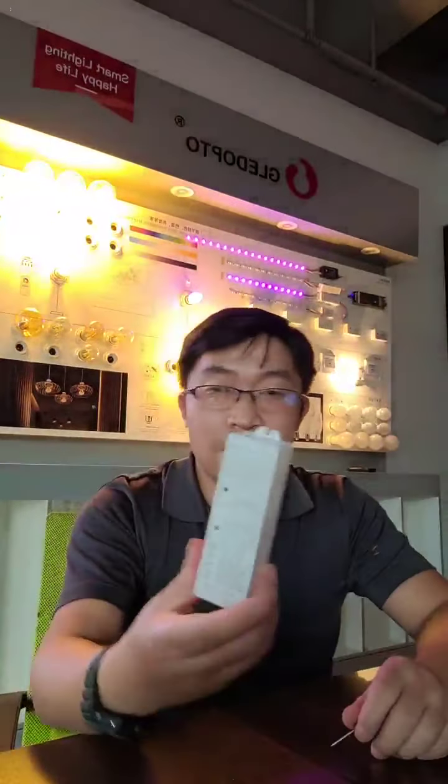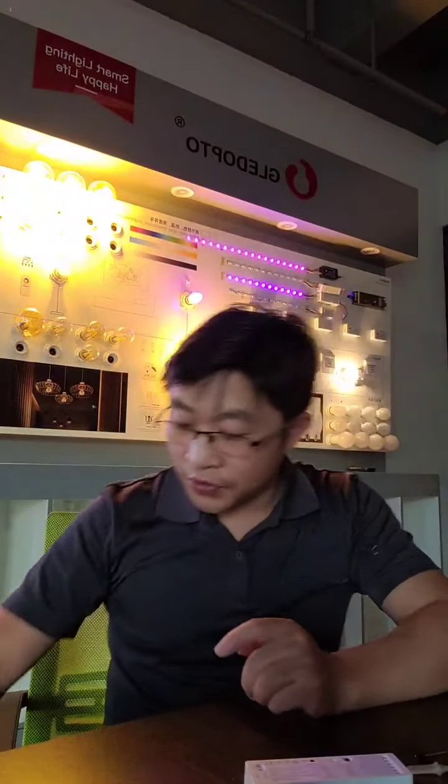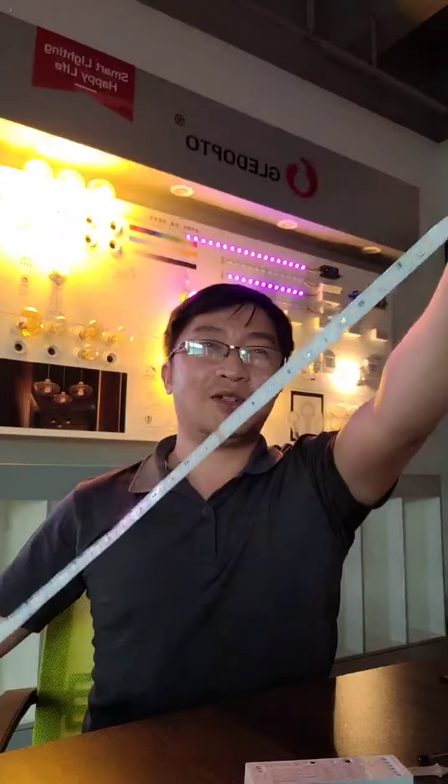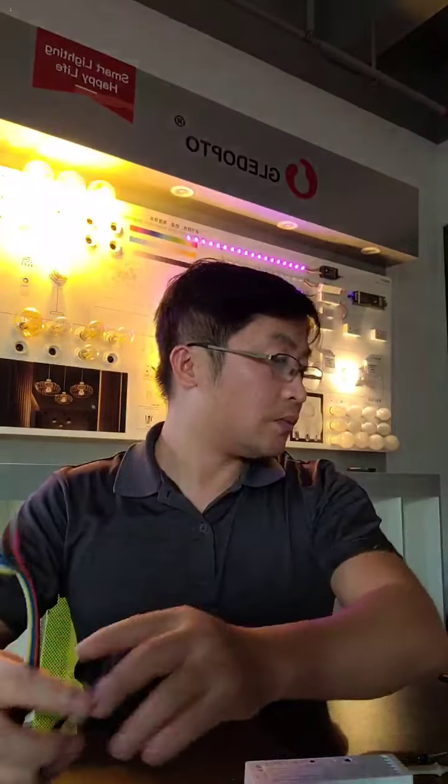So here, controller, two kinds of tools, and also the strips. See the strips, 12-volt strip, RGBCCT strips, and also I have prepared the power supply, 24-volt output. Okay, let's begin.